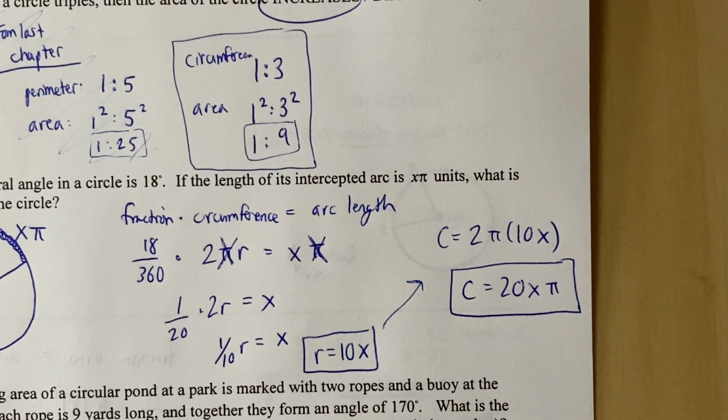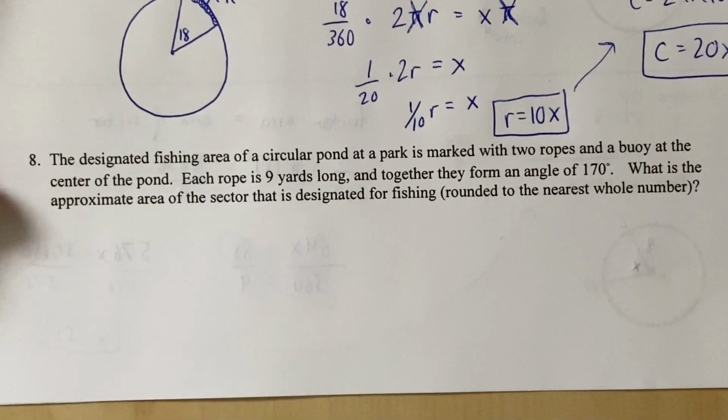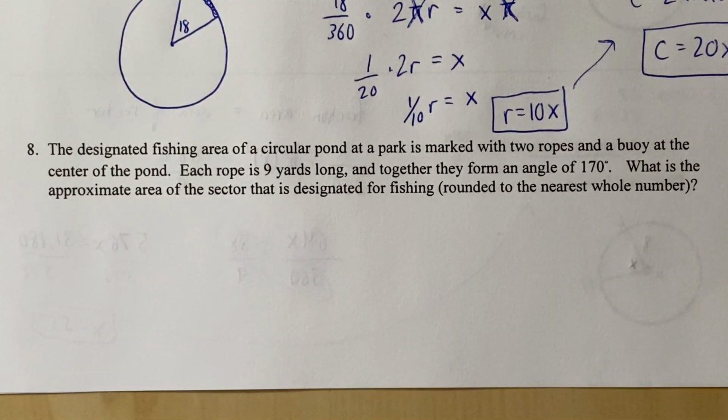Cute, sweet, dope. Love it. Hopefully you guys are doing okay on this right now. All right, let's do a fun one. This one I'm going to draw the picture. I am not going to solve it because I am doing a lot of work.